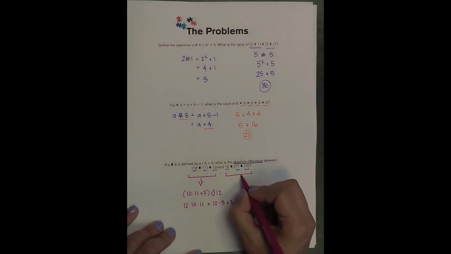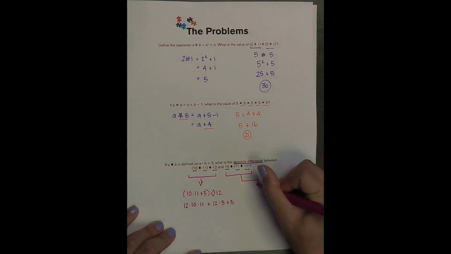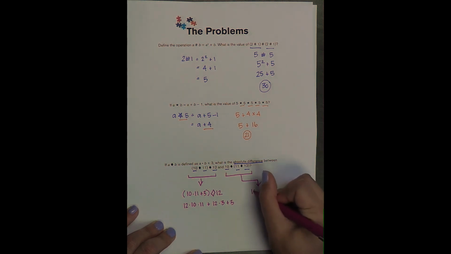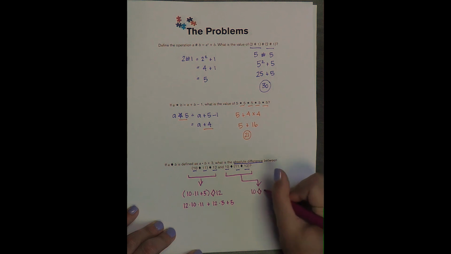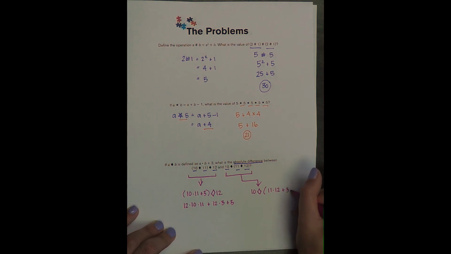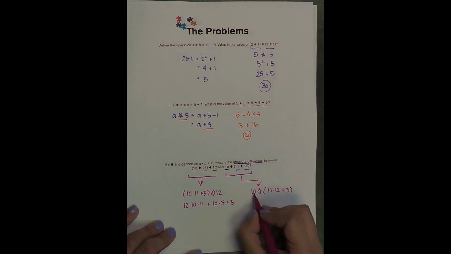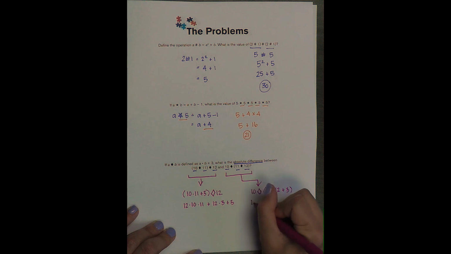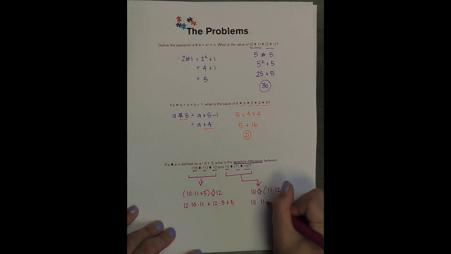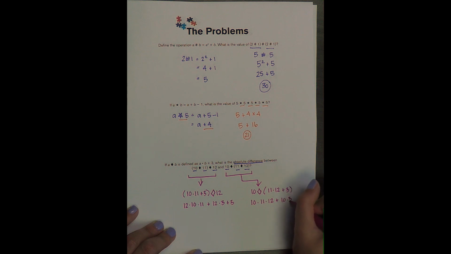Let's do the same thing over here and see if we notice anything. So if we go over here, we're going to get 10 diamond, and then we compute this, 11 times 12 plus 3. All right, then distribute this 10: 10 times 11 times 12 plus 10 times 3, and then plus 3.